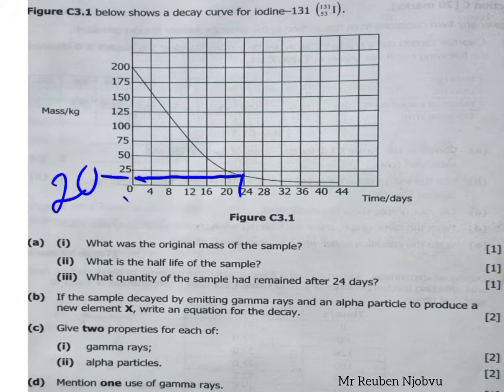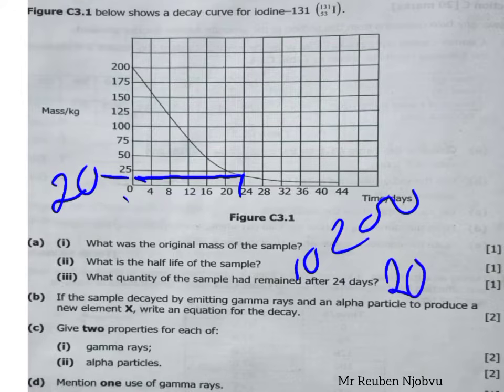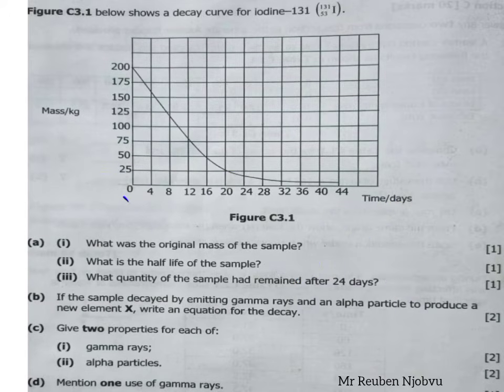So maybe if here the answer was 200, this was 10, maybe here it was 20, the mass left after 24 days. So after 24 days, the mass that was left was 20. This is what you do in case they ask what mass was left after 8 days. You go to 8, then bring it up like this, and where it touches the curve, you bring it down like this. So this side is where the mass was left. Okay, let's proceed with the question.